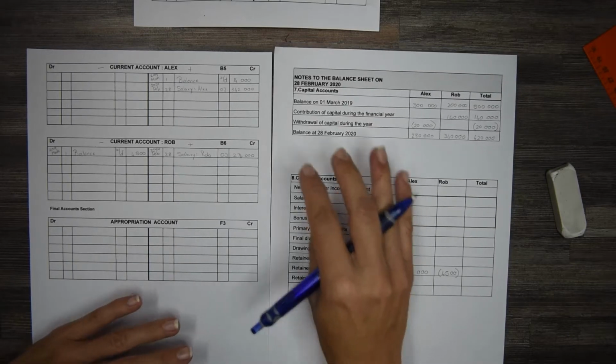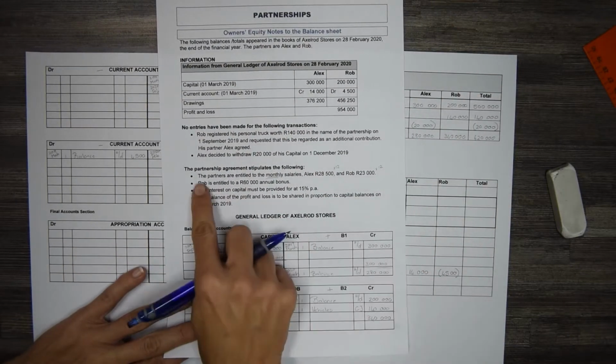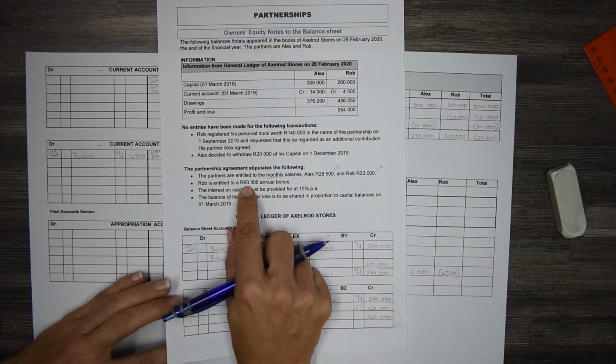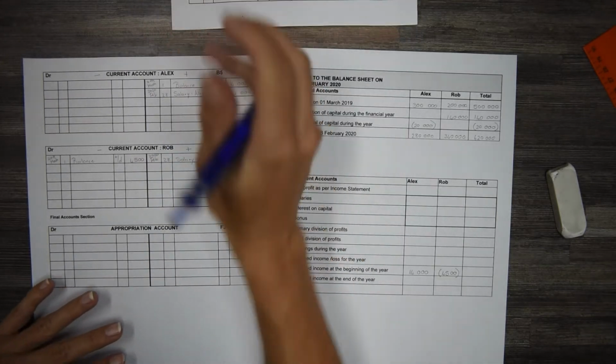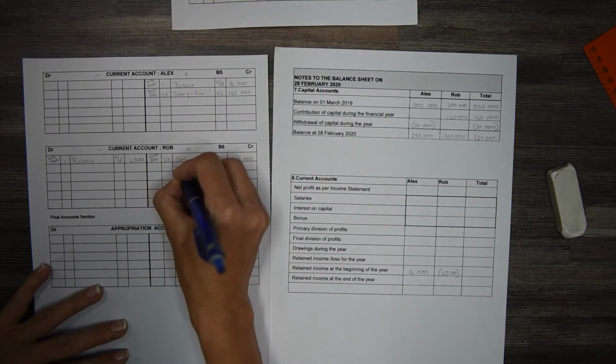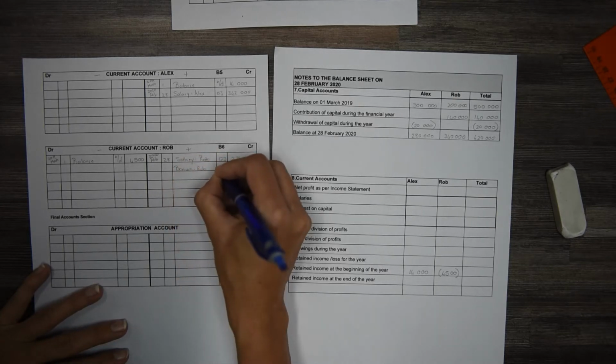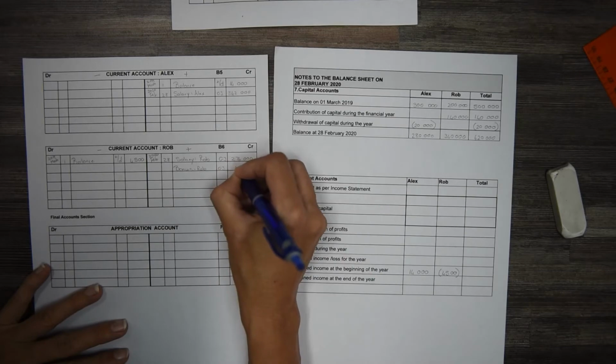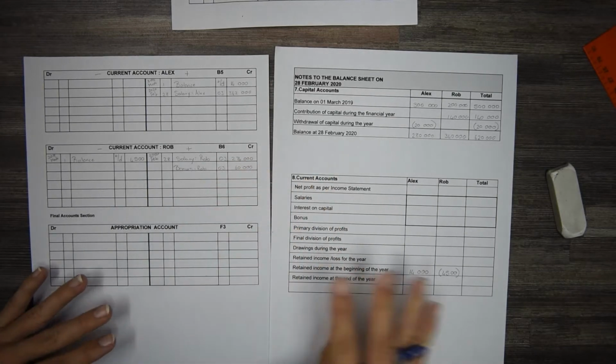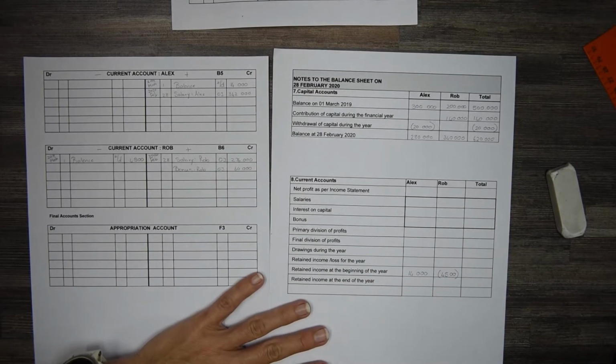All right, then they say that Rob is entitled to a bonus of 60,000. So let's record his bonus of 60,000. And let's record both these amounts in our current account note as well.